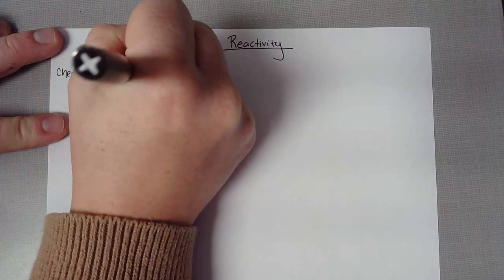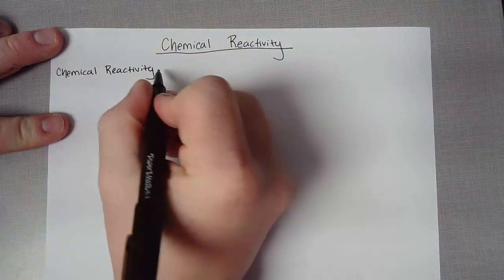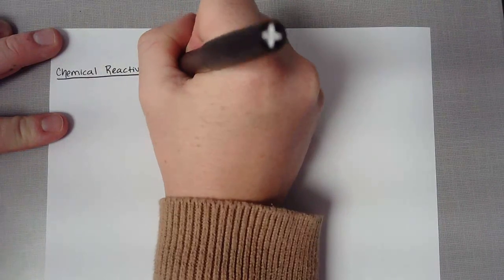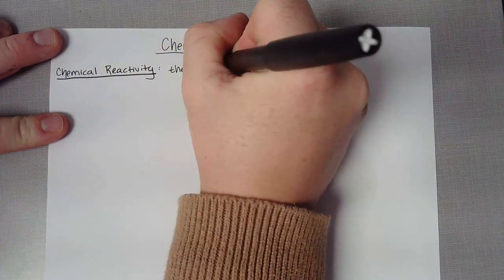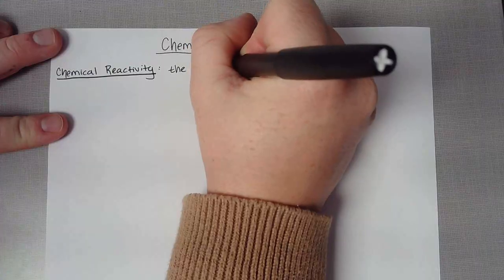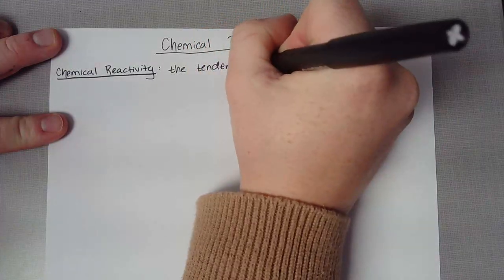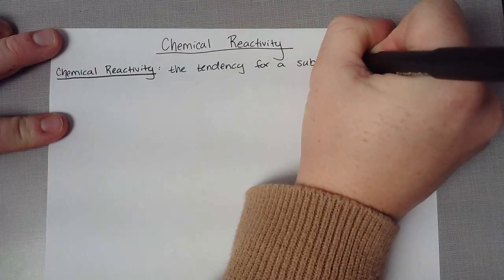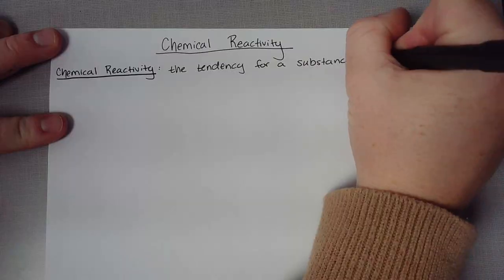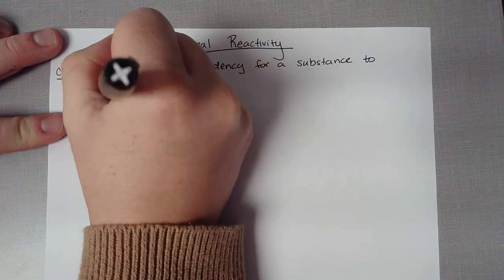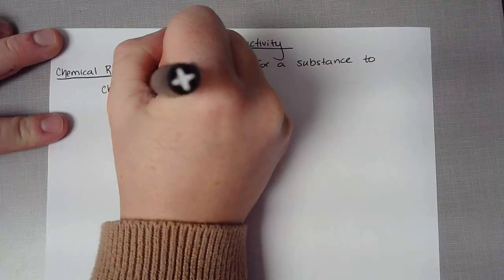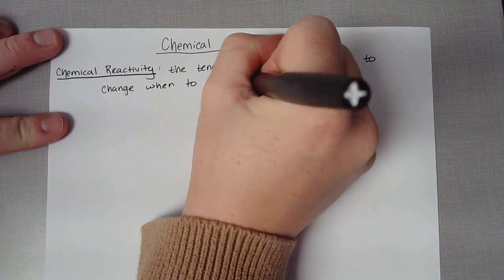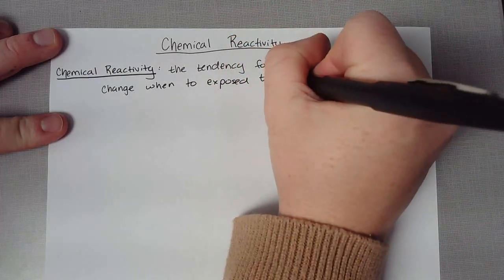So, chemical reactivity at the most basic level is the tendency for a substance to change when exposed to stimuli.